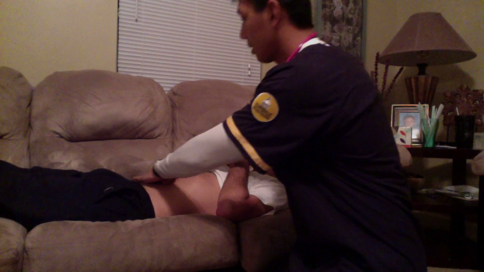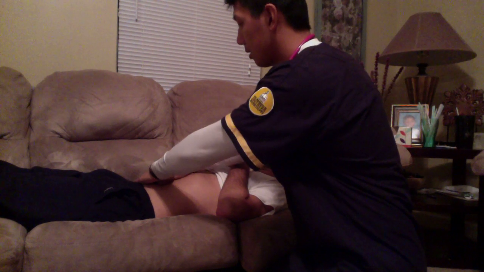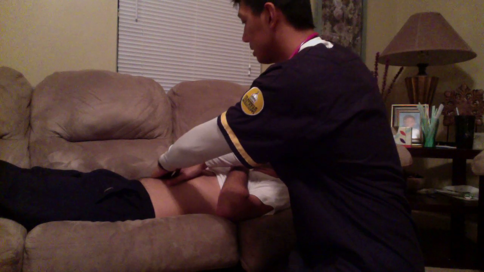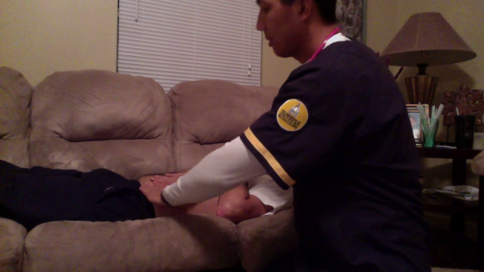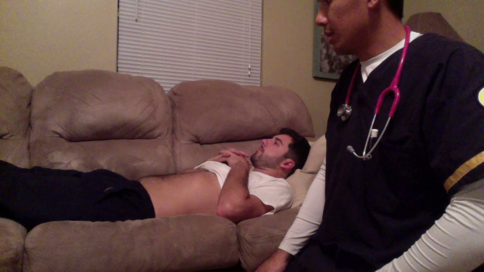Now you're going to go and deeply palpate. Same, and ask for any tenderness. No pain. Okay. Next, I'm going to move to his lower extremities. I'm going to have him sit up. Okay, I'm going to have him move to this chair.